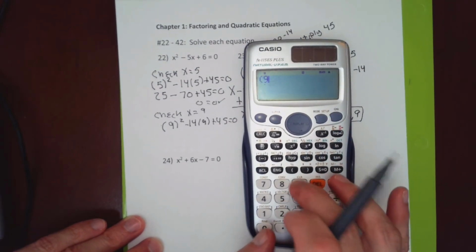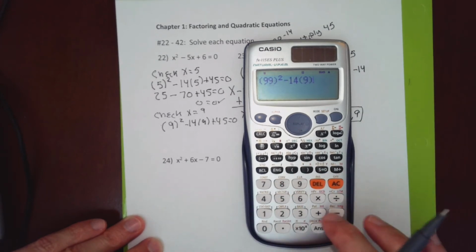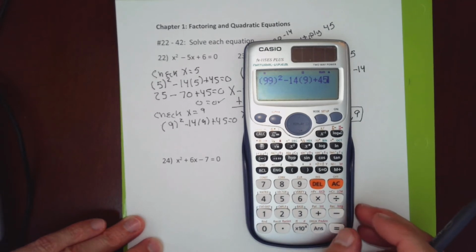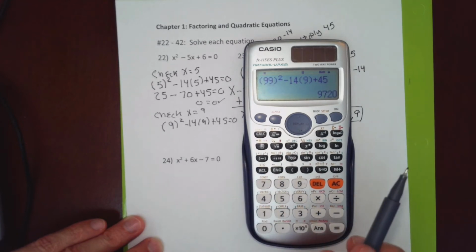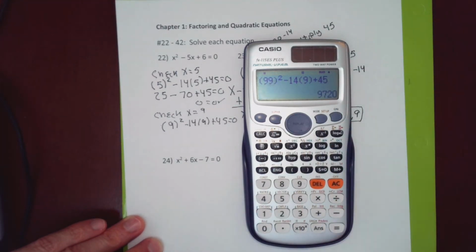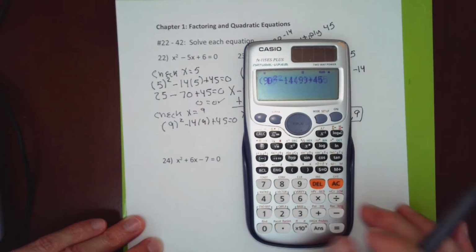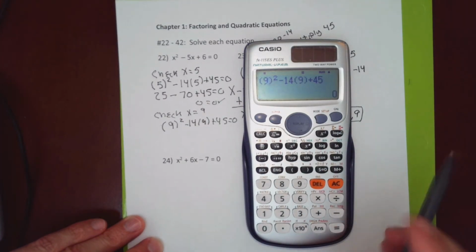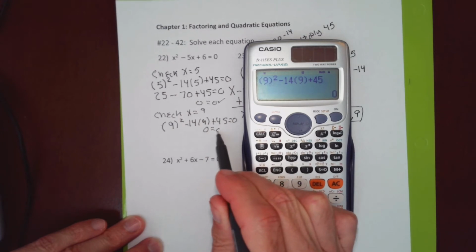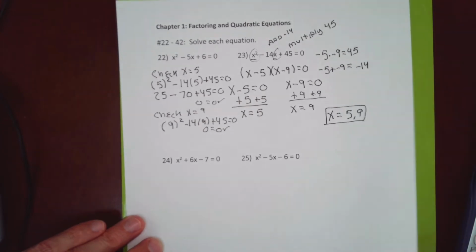So let me do this. 9 squared minus 14 times, it doesn't look like 9, but it is, plus 45. If I hit equals and it says 0, my answer is right. If I hit equals and it doesn't say 0, I've got a mistake. Oh, the mistake is I wrote 99 here. So when I hit equals, I'm like, oh, I made a mistake because it has to come out to be 0. Well, the mistake wasn't in my algebra. The mistake was in my button pressing. So let me get back and change that to a 9. Now that's what it's supposed to read, and it actually works perfectly. So we can check every one of these, and I usually don't check every one unless I'm really worried about my factoring.